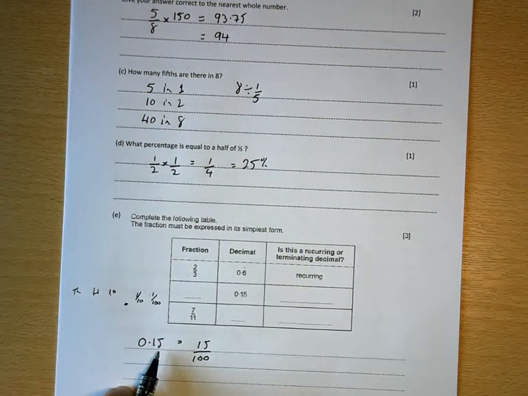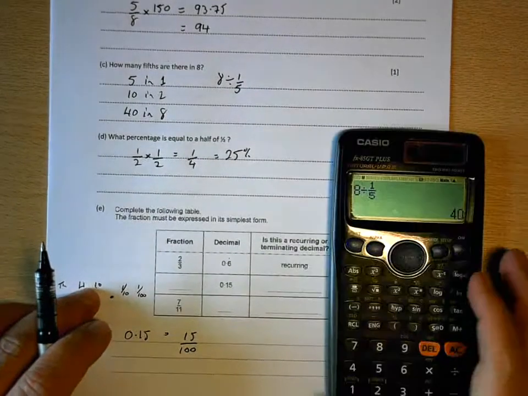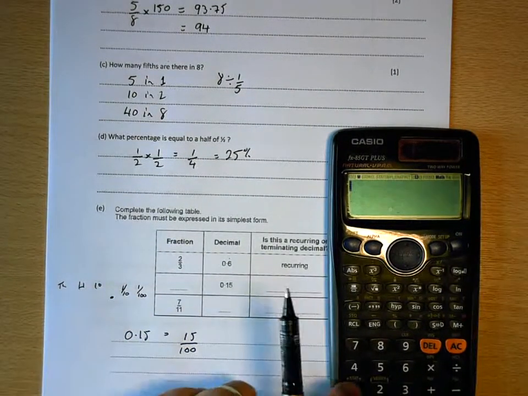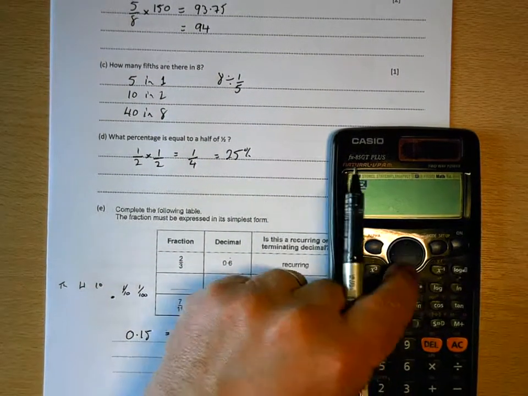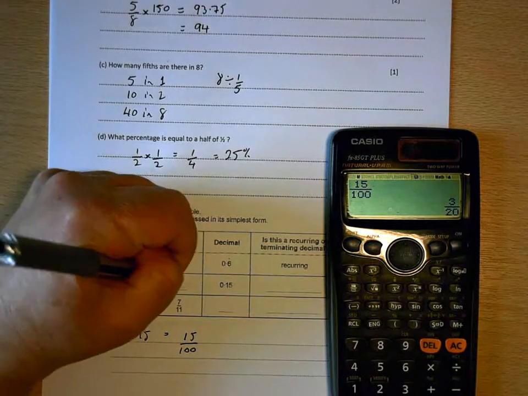So 0.15 takes you into the 15 hundredths, which is the same as 15 over 100. The fraction must be expressed in its simplest form. Well, that's easy because this is a calculator allowed paper. So if we do 15 over 100 and press equals, we get 3 out of 20.